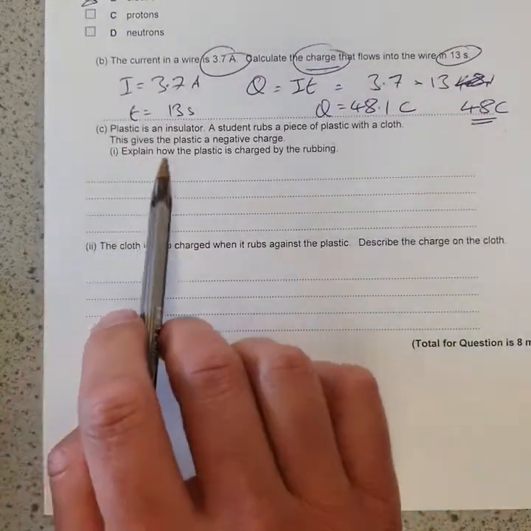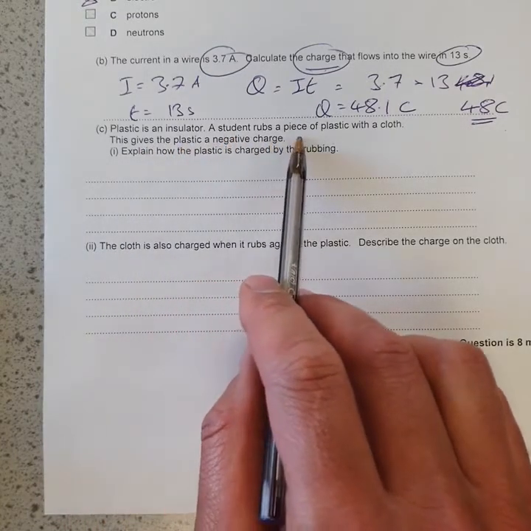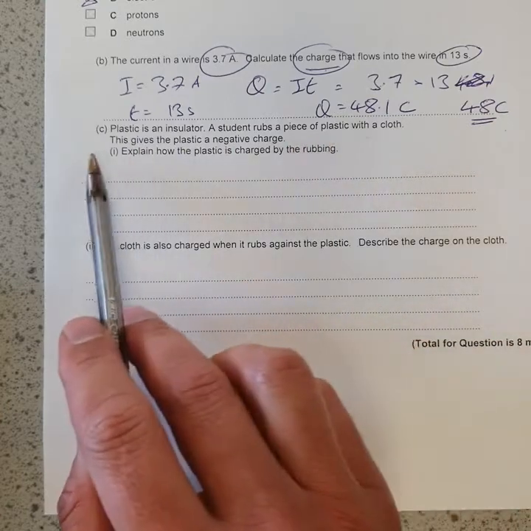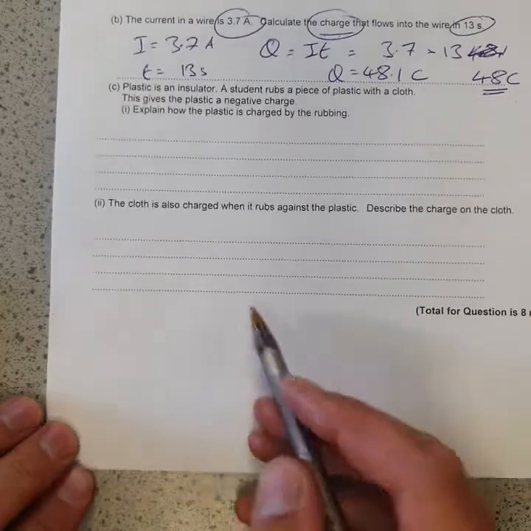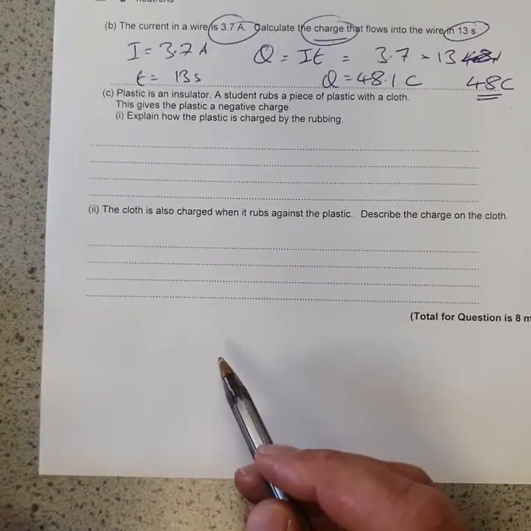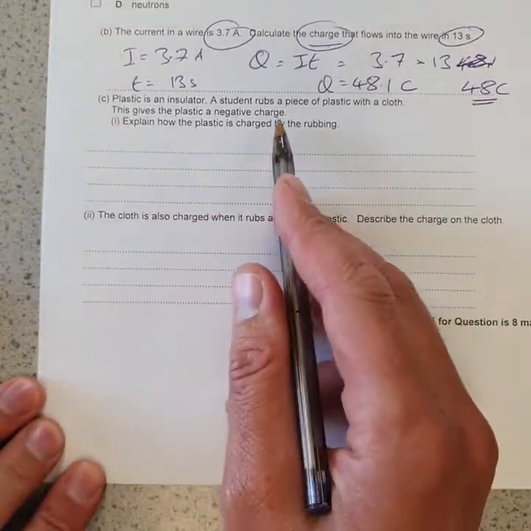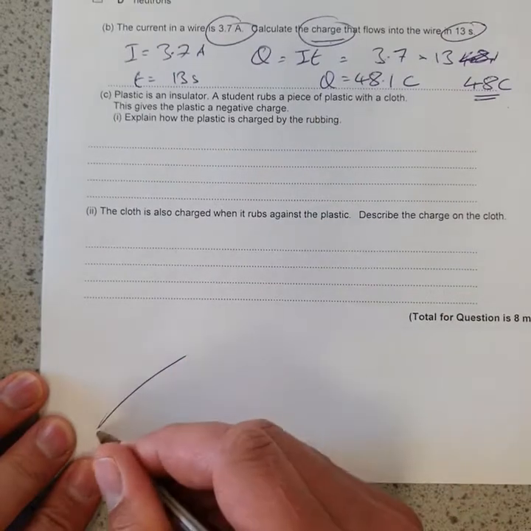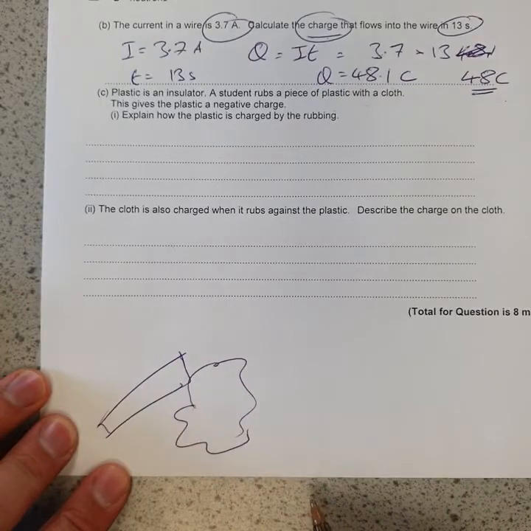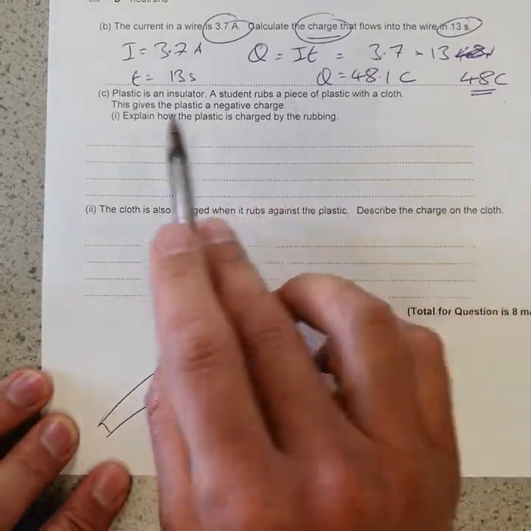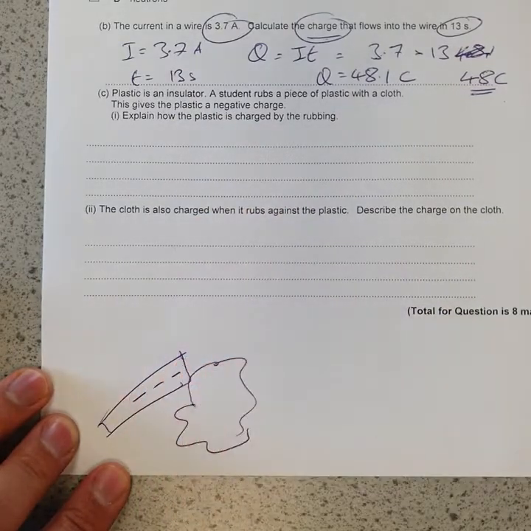Second part of this question is all about static electricity. Plastic is an insulator. A student rubs a piece of plastic with a cloth. This gives the plastic a negative charge. So just down here, I'm going to try and show that with the aid of a diagram, just so I fully understand what's going on. So we've got plastic, and the student rubs a piece of plastic. So here's our bit of plastic with a cloth. So here's our cloth. So they're rubbing against each other. This gives the plastic a negative charge. So I'm going to put negative charges on the plastic.